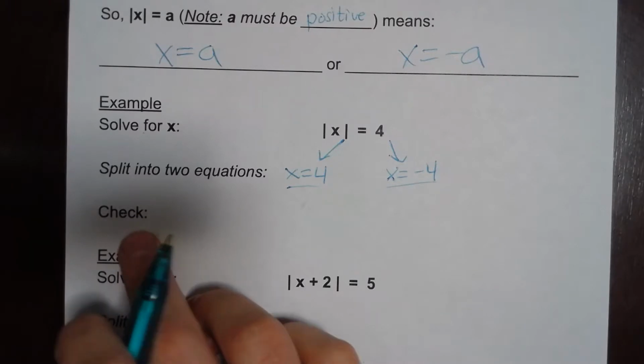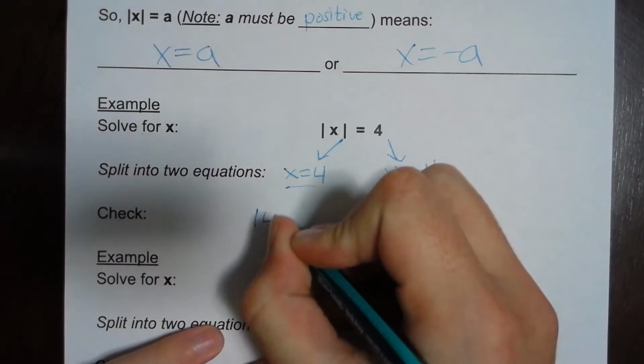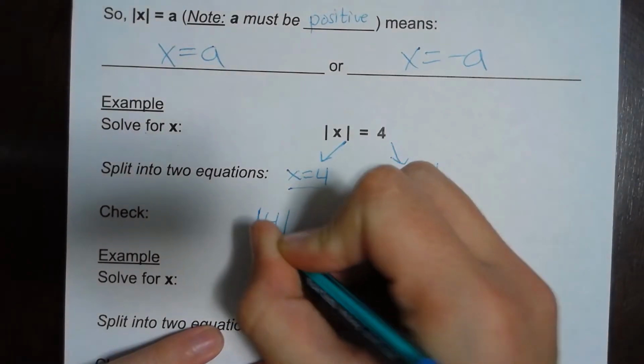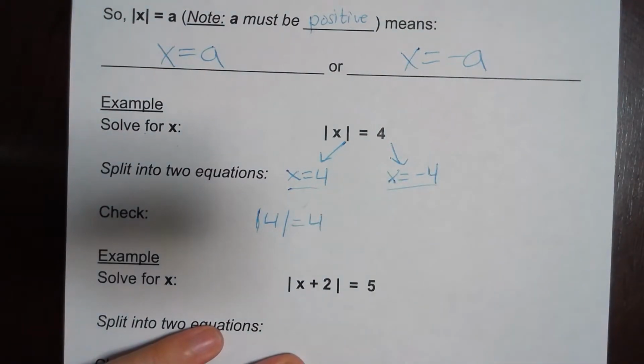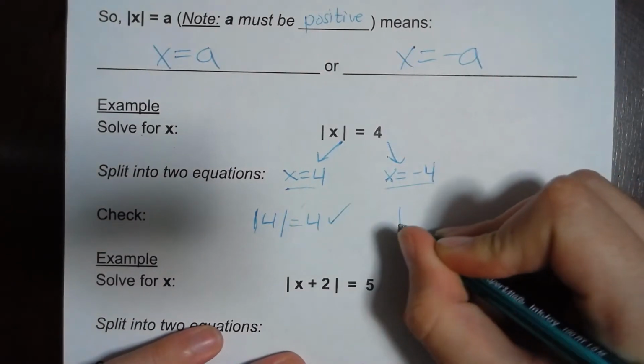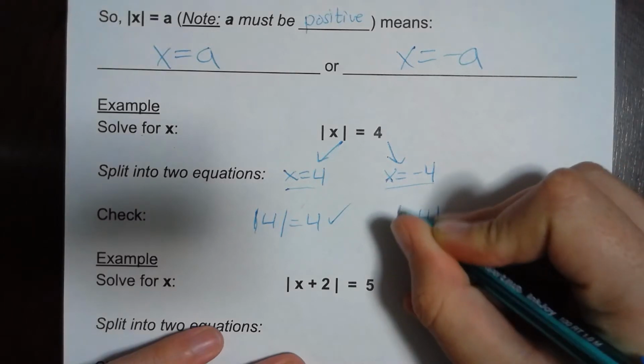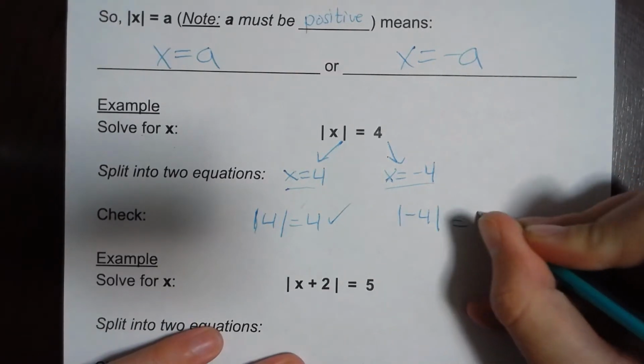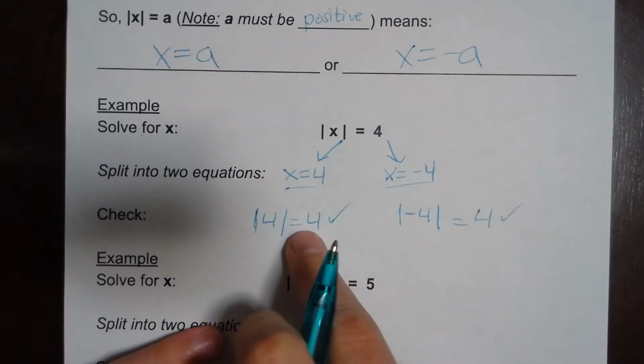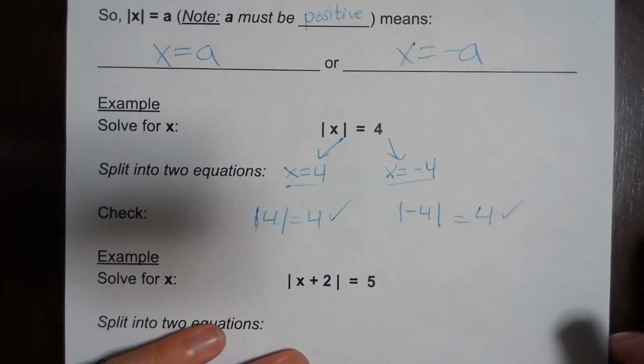And we can plug these back in to check. The absolute value of 4 is 4. That one's good. And the absolute value of negative 4 is 4. Those are both good. They fit our equation, and we're good to go.